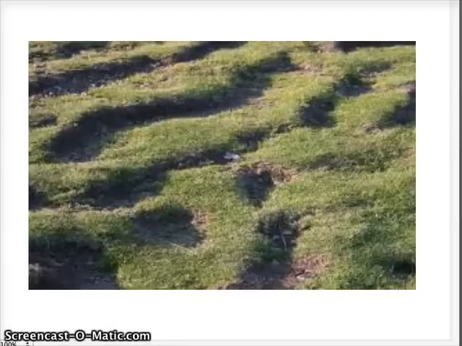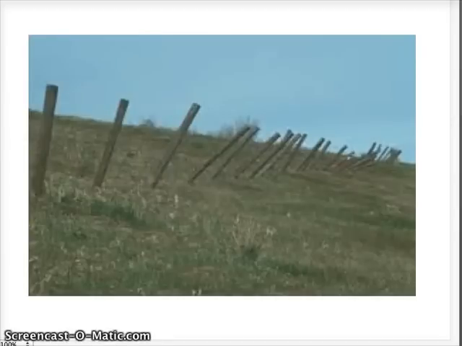Now, an example of creep is in this fence line. Now take a look at this fence line here. It wasn't just knocked over because you have almost all the fence poles that are leaning. What has happened here, this hill has the top portion of the soil that is slowly moving downward because of gravity, but the soil underneath it, a foot or more under the ground, is staying put.